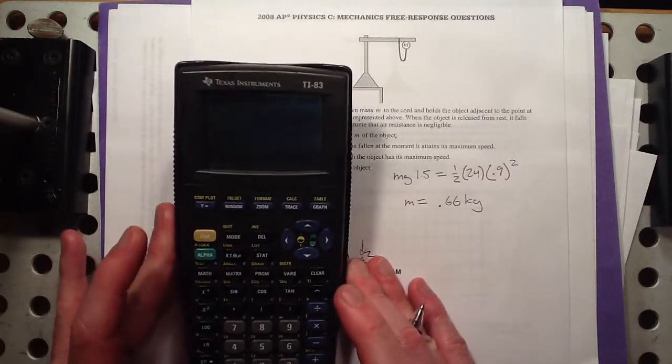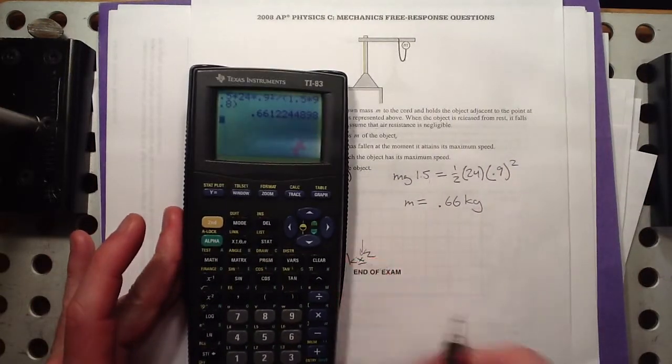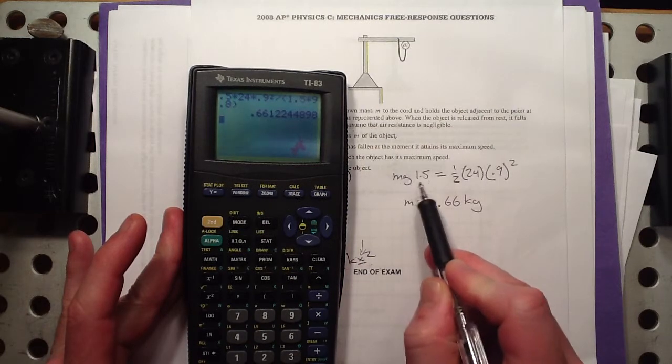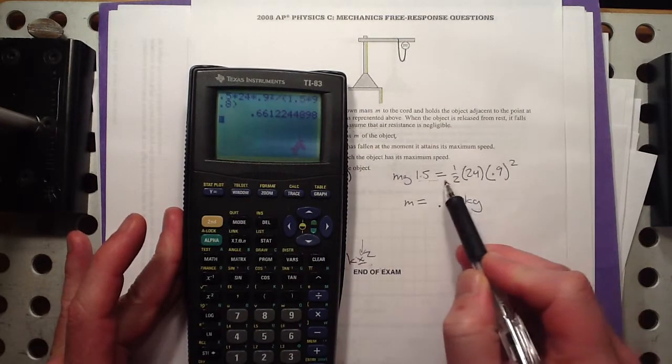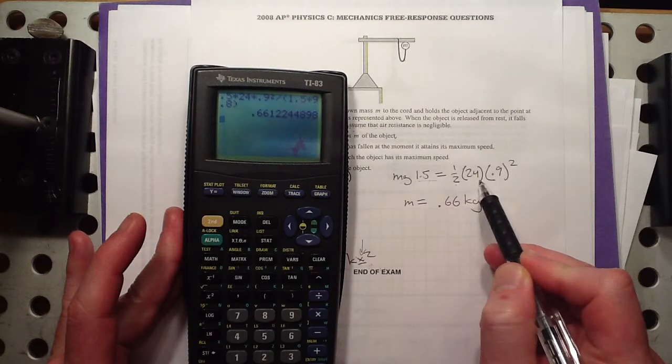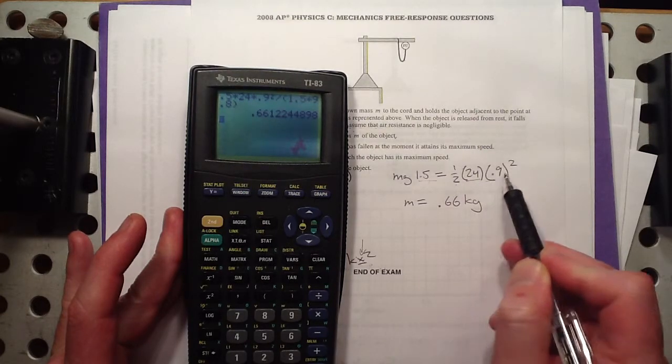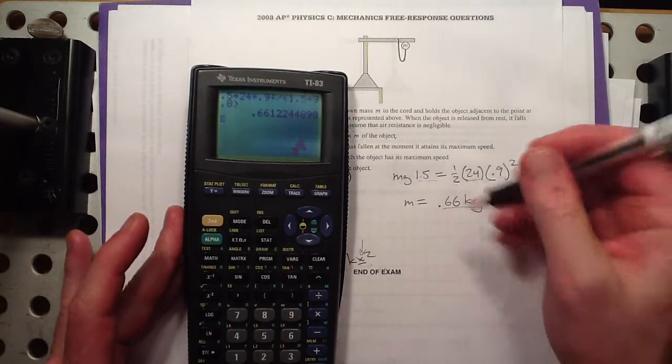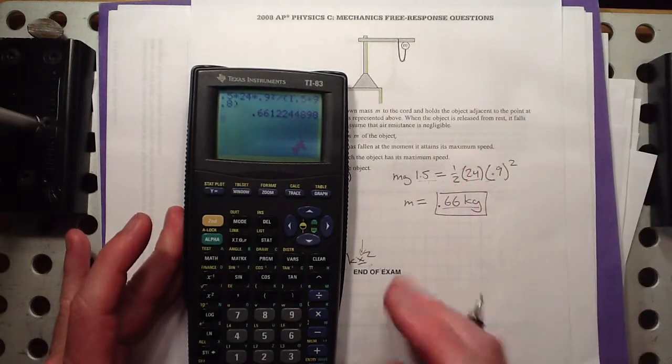Just check that calculation, make sure that that looks right. So mgh is equal to 1/2 k x squared, and that gives us 0.66 kilograms.